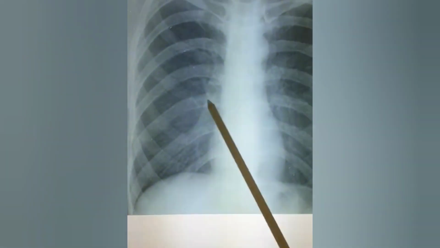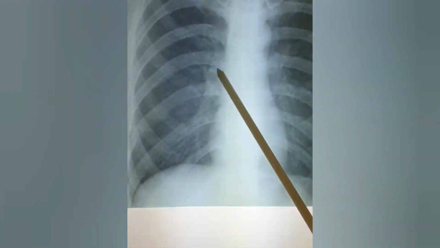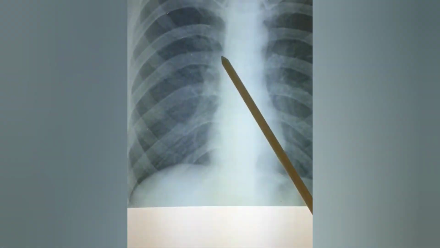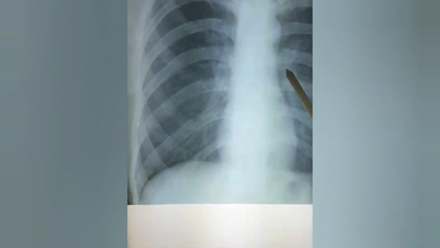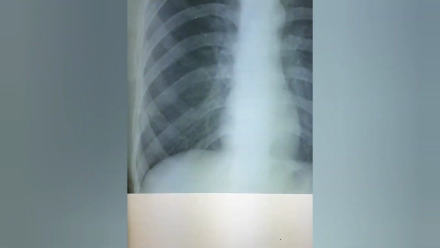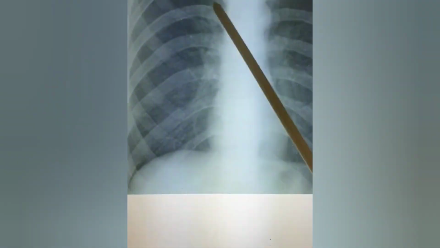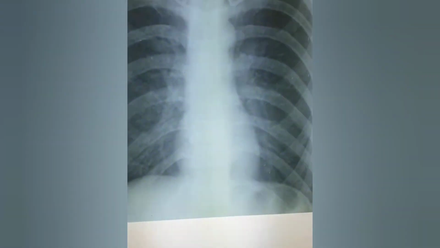The lungs contain air. The middle part here is the pulmonary artery, trachea, bronchus, all these, so there are some more markings here. Otherwise, they are normal. These are the bronchovascular or lung markings. This is about a normal X-ray.